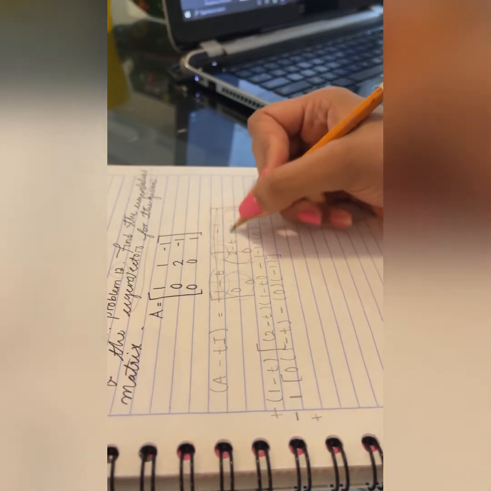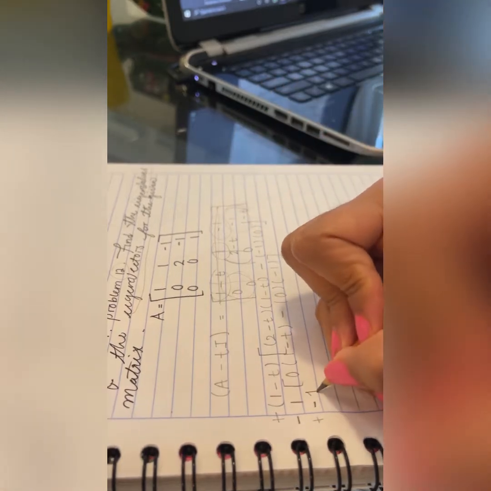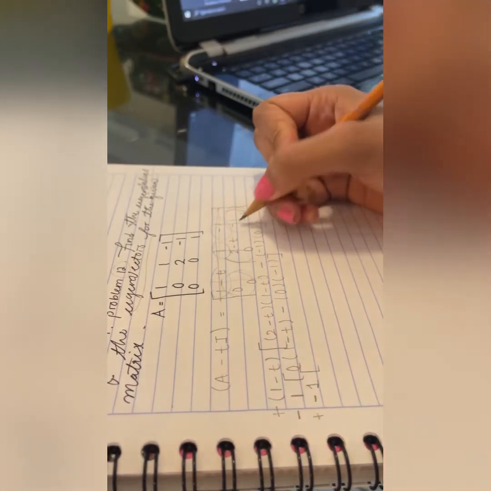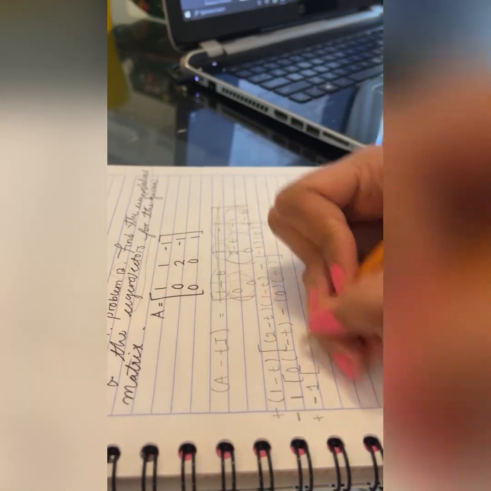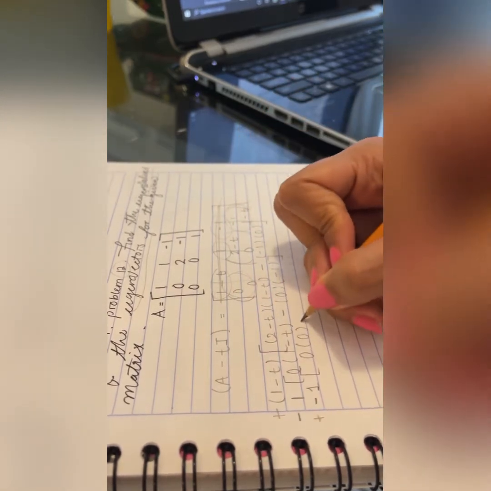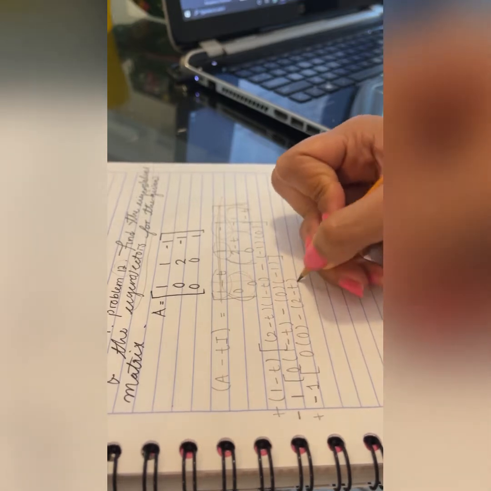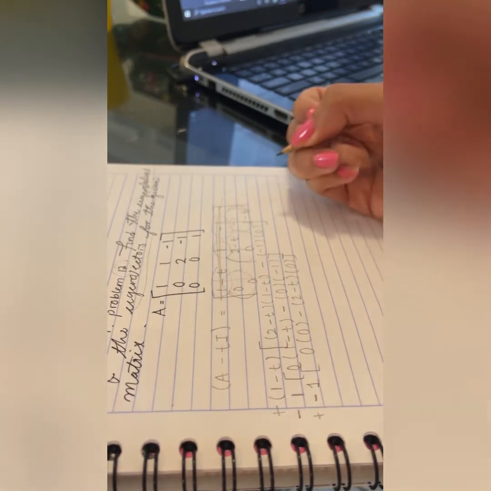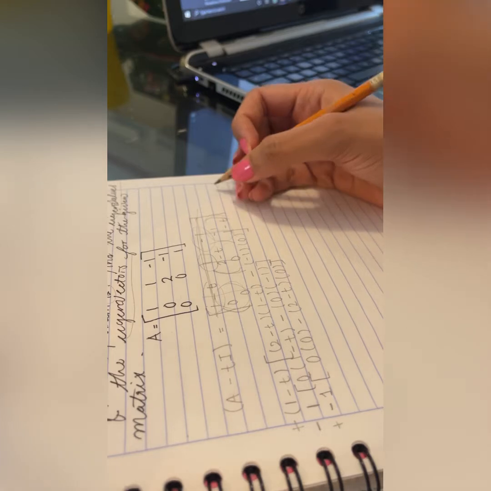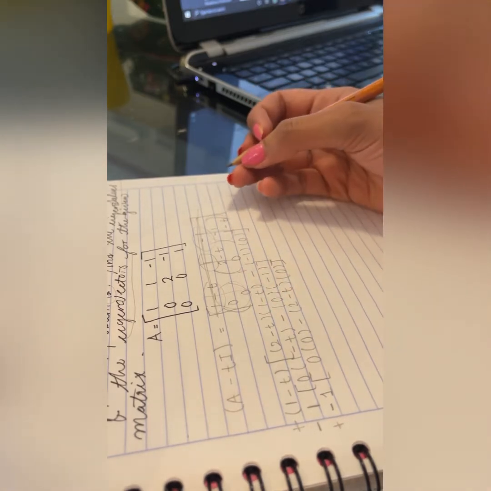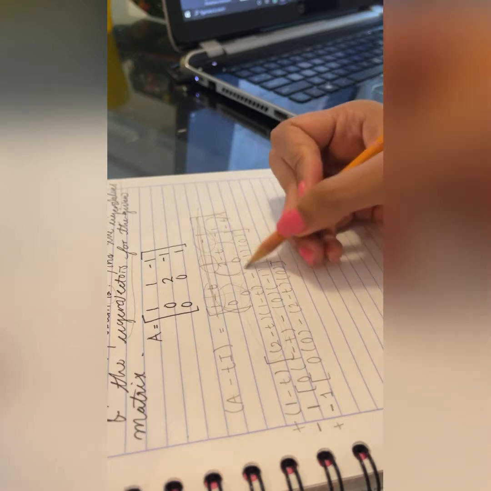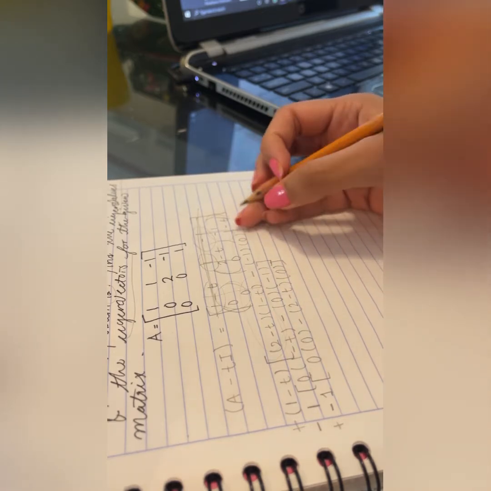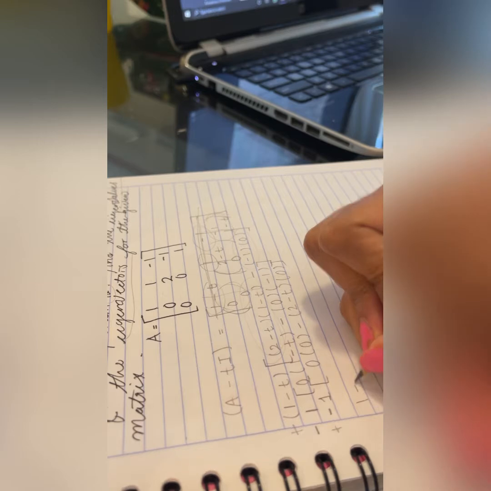Okay, the last value is going to be negative 1. We cross out columns and rows, and we're left with these 4 numbers. So it's going to be 0 times 2 minus t times 0. So the next step is to solve for this equation. First we are going to multiply these 2 numbers minus these 2 numbers.